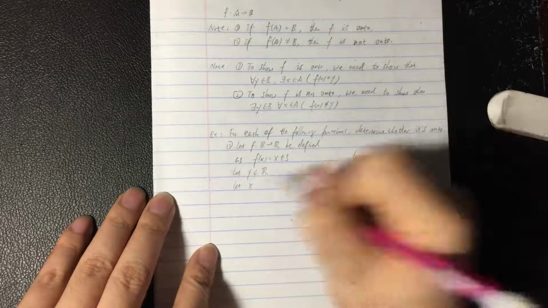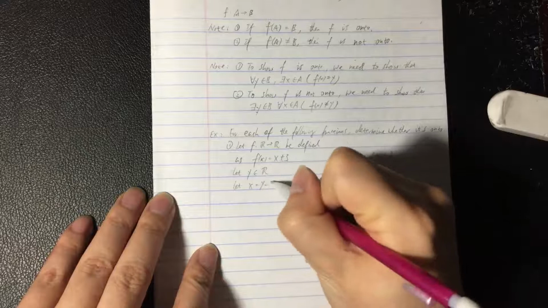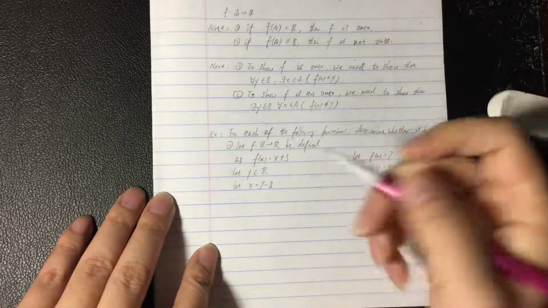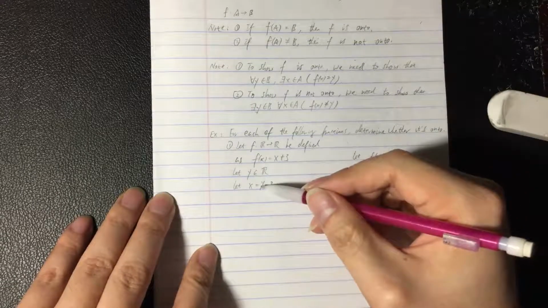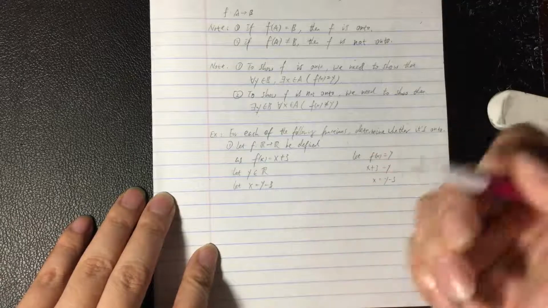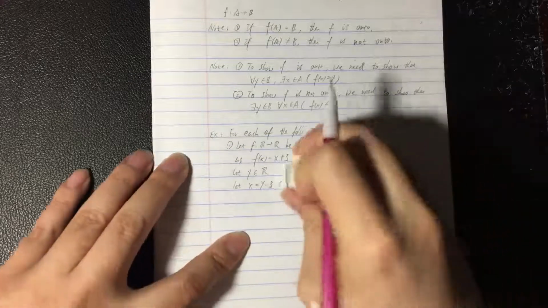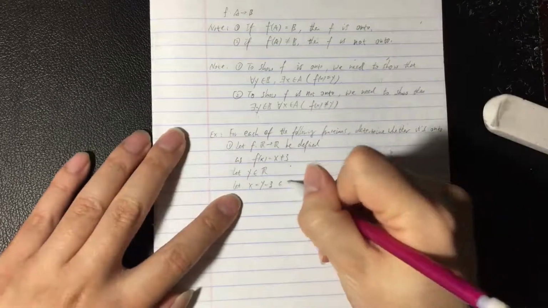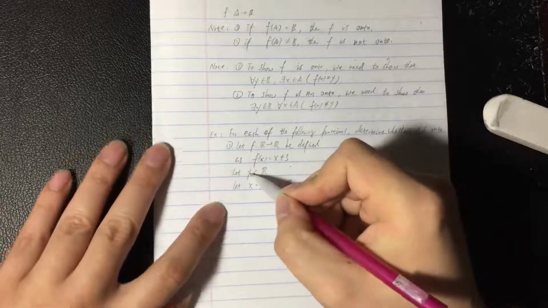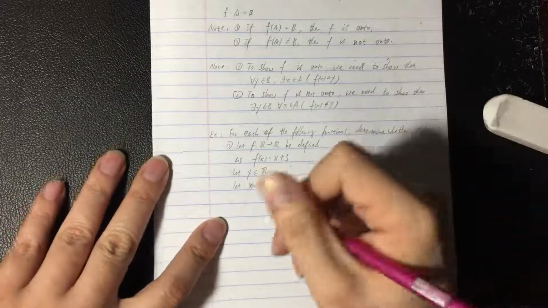Let x equal to y minus 3. A real number minus 3 is also a real number. So for all y, I can find a corresponding x.